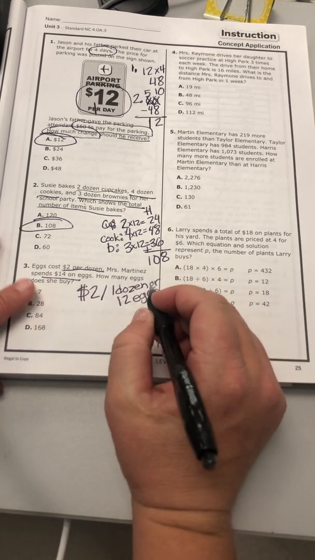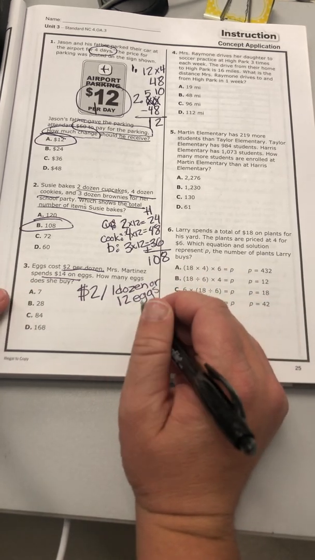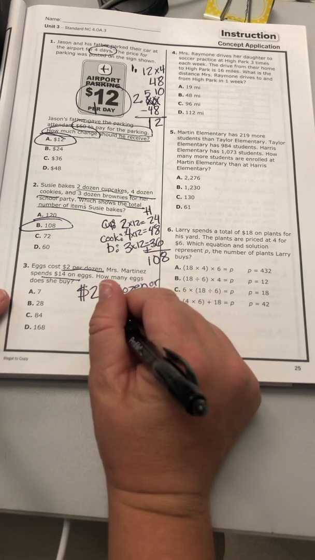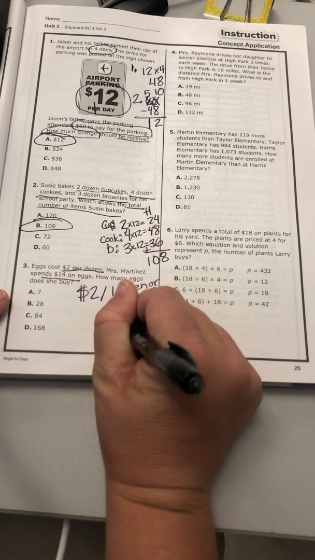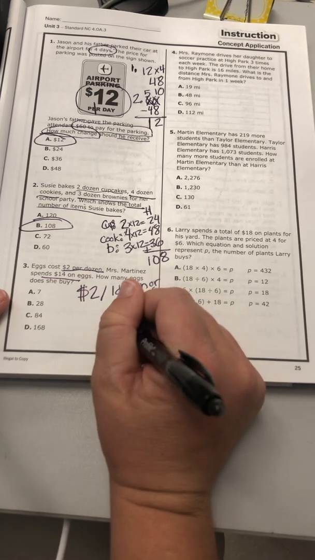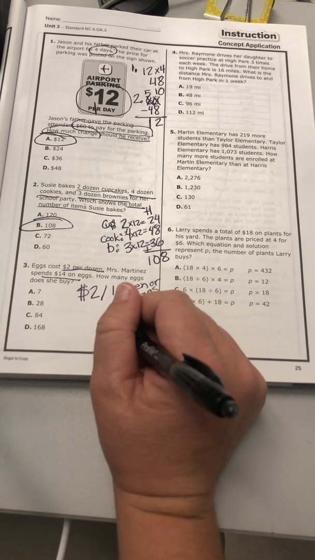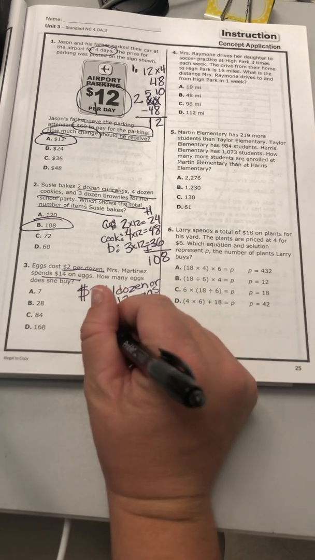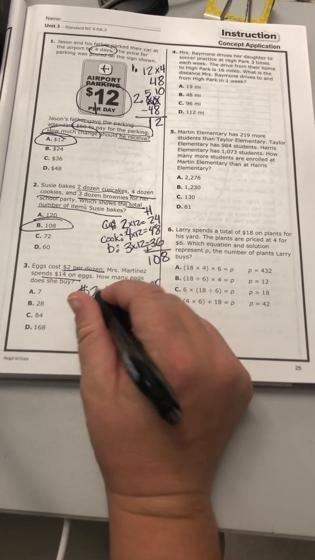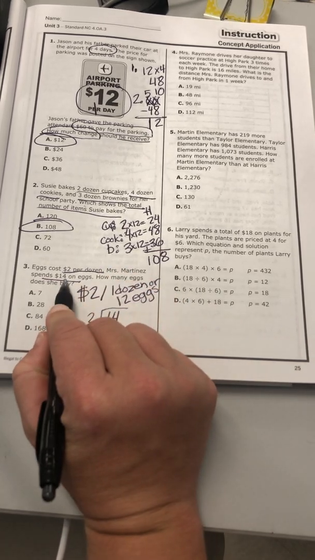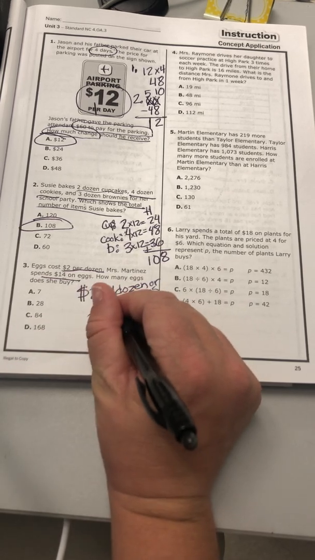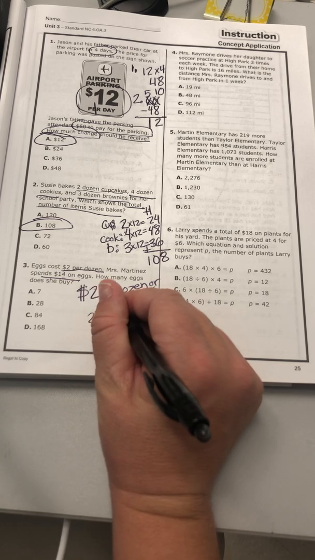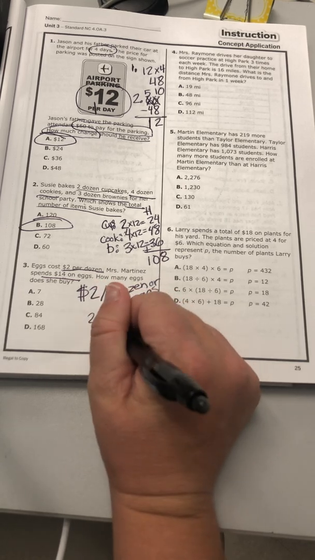Well, first we got to figure out how many dozens she bought. So how do we figure that out? We can times or divide. Divide 14 divided by 2 because it's $2 per dozen. She spent $14 total. So 2 times what is 14? 7.